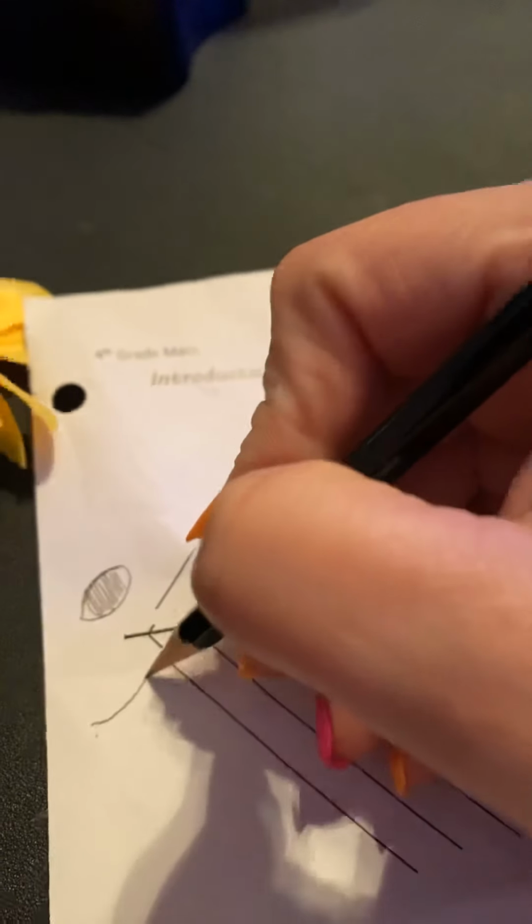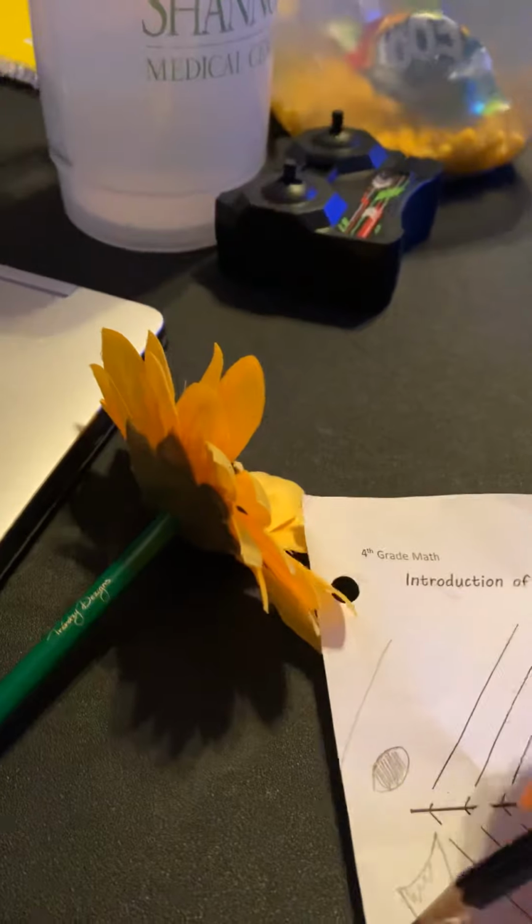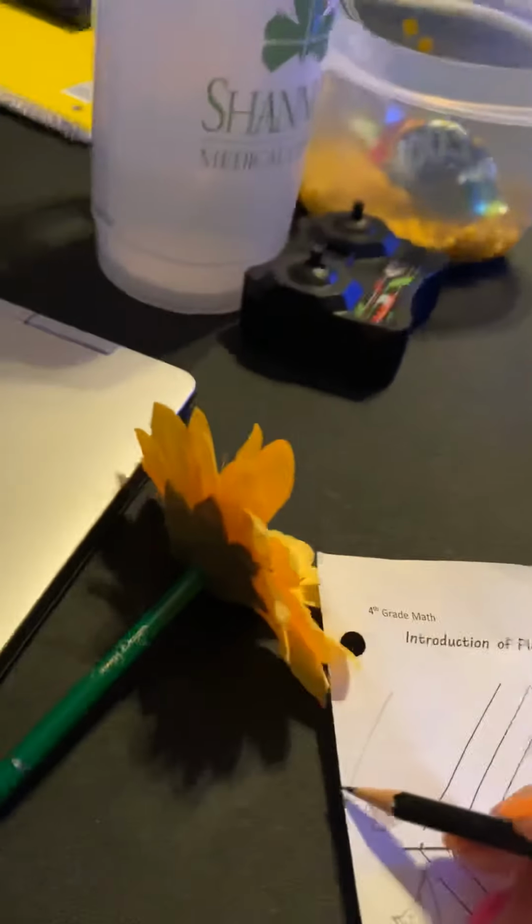And along with an eyeball, my fish has a big old mouth. Chomp, chomp, chomp. Maybe mine's more shark-like. And then the end is his tail. So there's my fish. So you've got a place value fish.